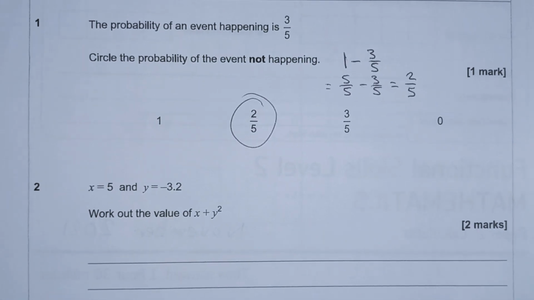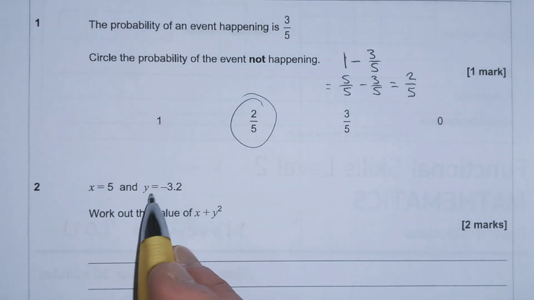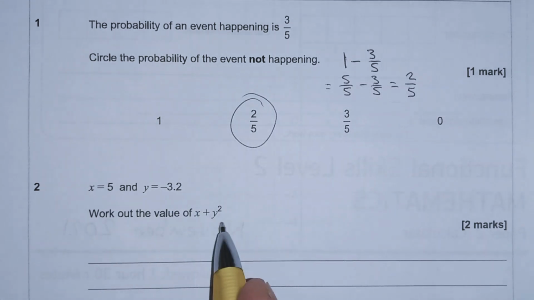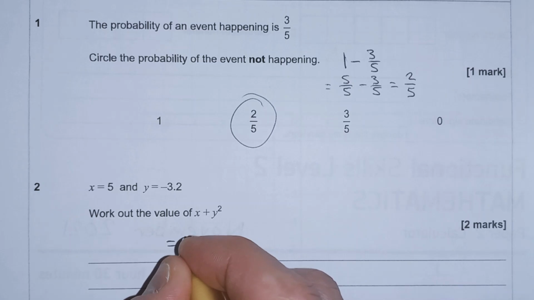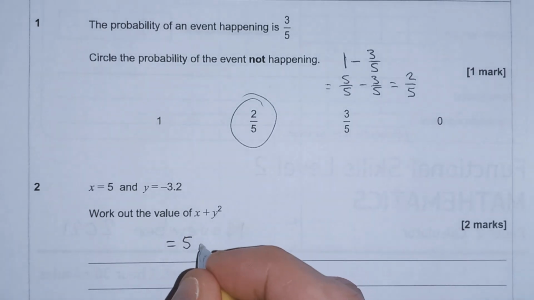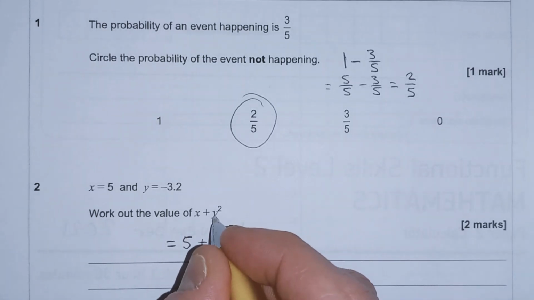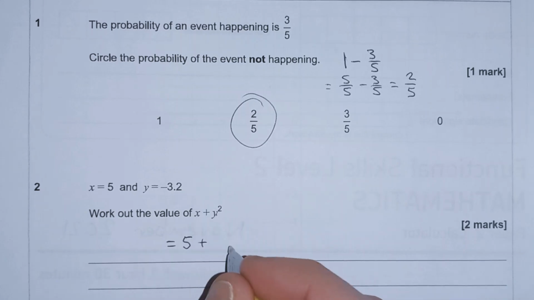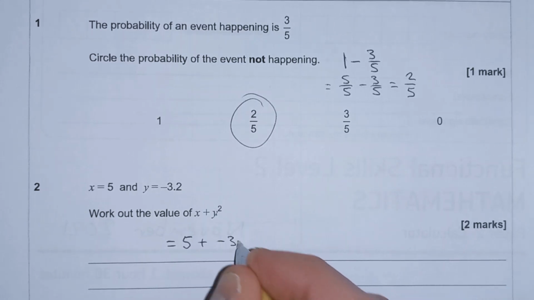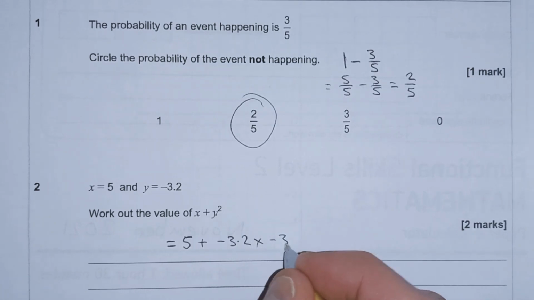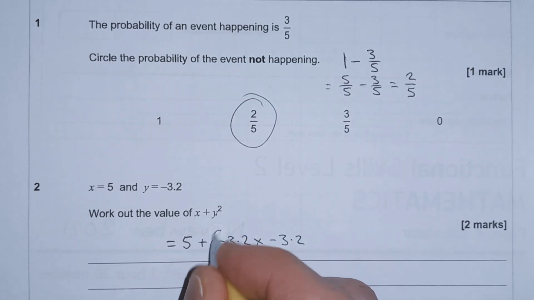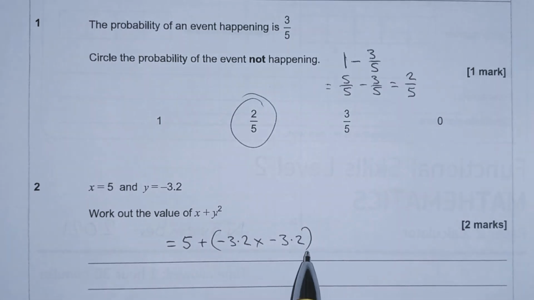Question 2. x equals 5, y equals minus 3.2. Work out the value of x plus y squared. So let's put the values in. So x becomes 5, and y squared, well, y is minus 3.2, and squared means times itself. So minus 3.2, so we've got that sort of calculation.